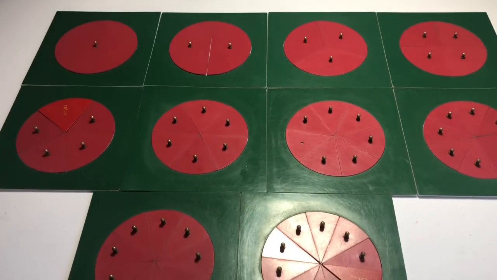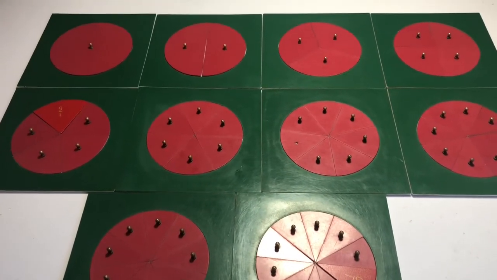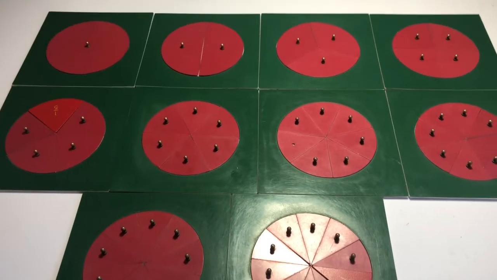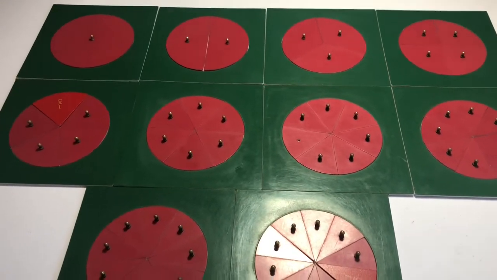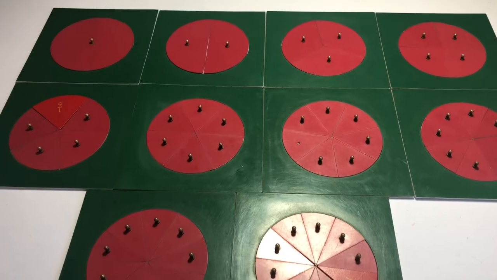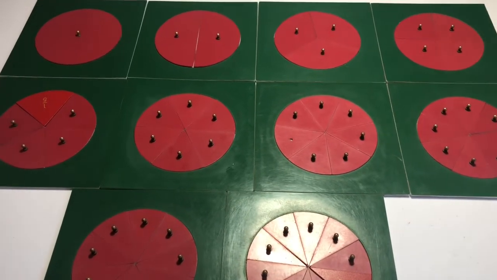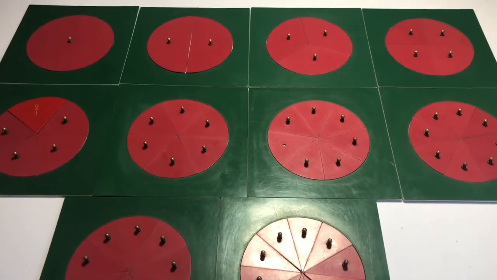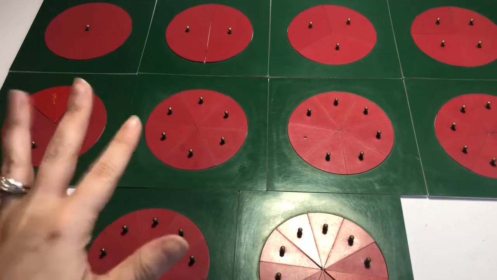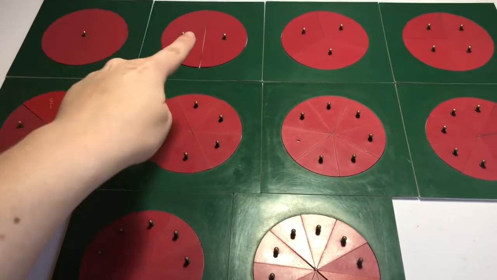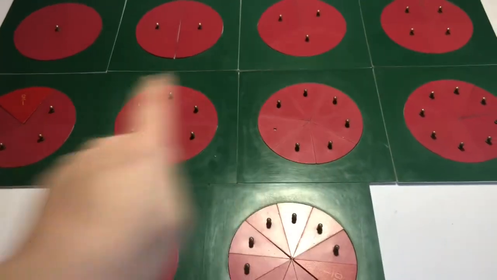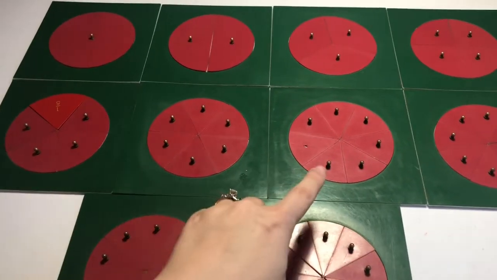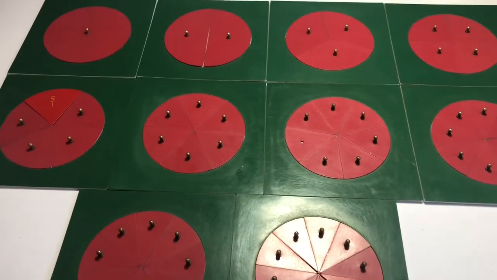Today, we're going to talk about equivalent fractions. Yesterday, we reviewed how to read and write fractions, and today we're going to talk about equivalent fractions. This might be a review for some of you, and that's okay. So here I have all of my fractions. I have my whole, halves, thirds, fourths, fifths, sixths, sevenths, eighths, ninths, and tenths.